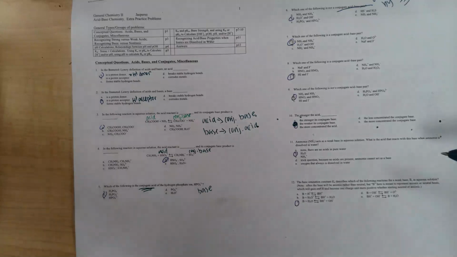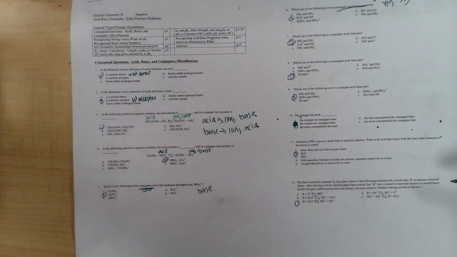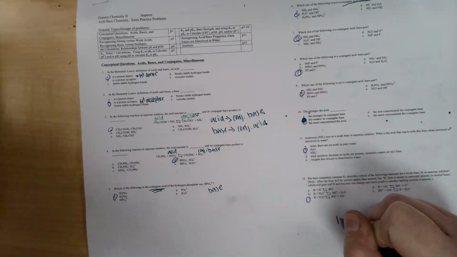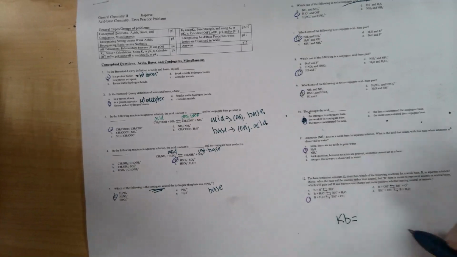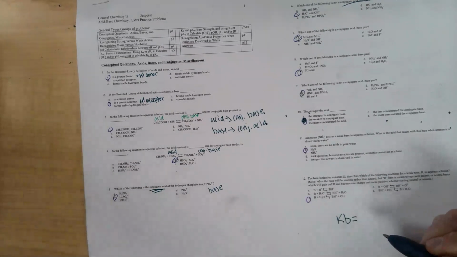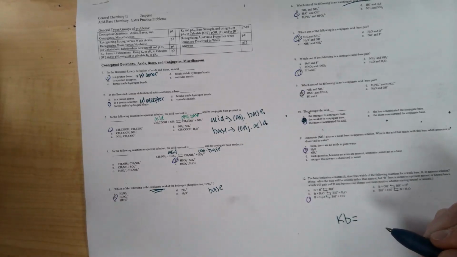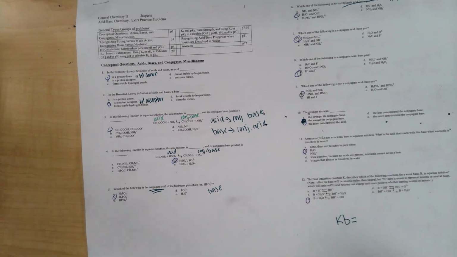12, it's worded kind of trickily. However, what it's basically getting at is, when we think of the Kb expression that we derived in class, right? We came up with the Kb expression ourselves because we talked about how any equilibrium expression is the products divided by the reactants.